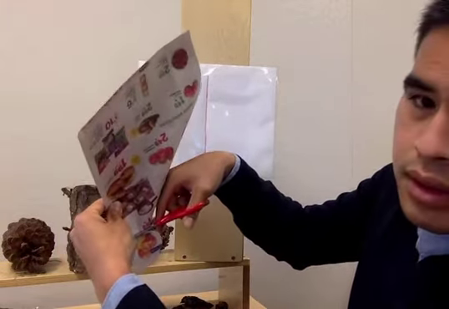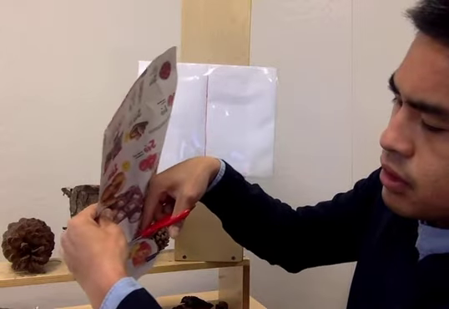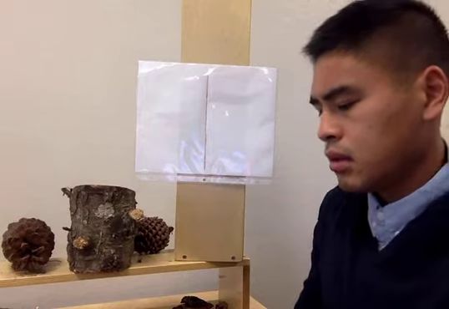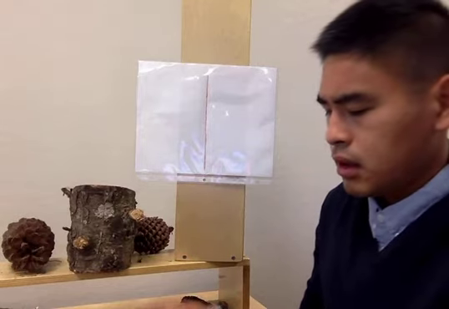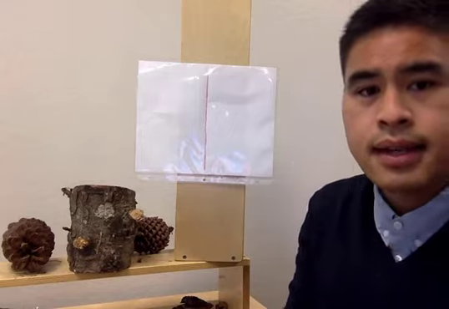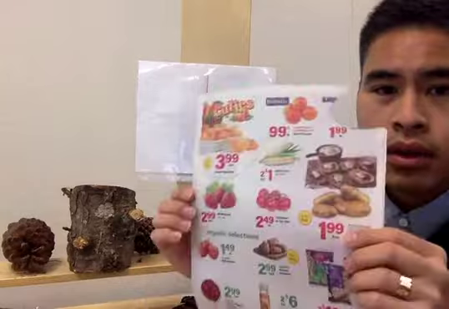Cut around. Make sure to keep your fingers away from the scissor blade. Okay, so there we are. So here is my cutting. And to save time, I have already cut out the pieces from our grocery ad.